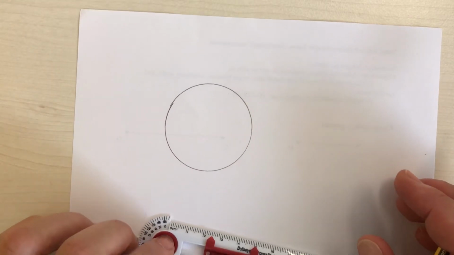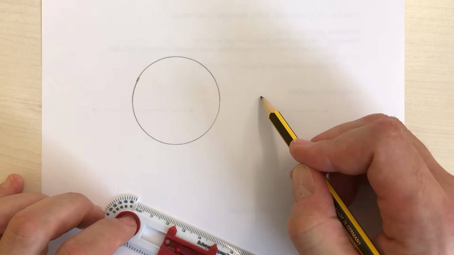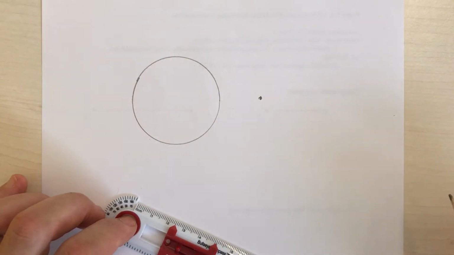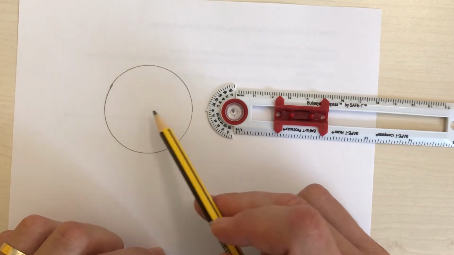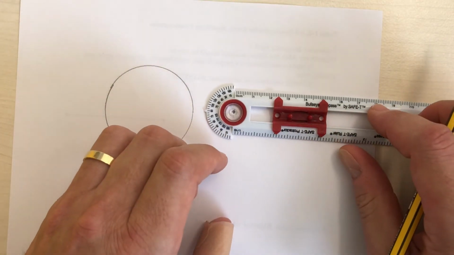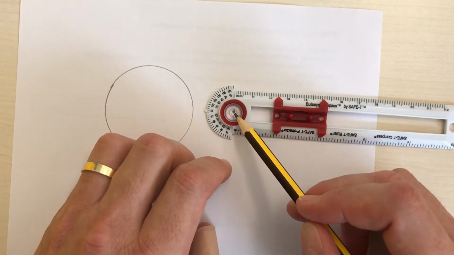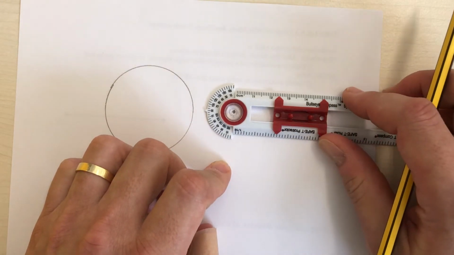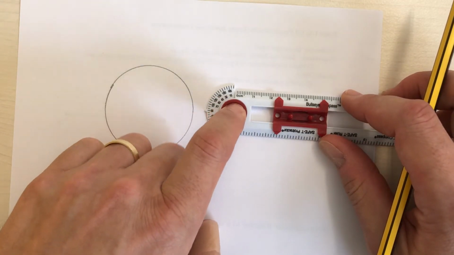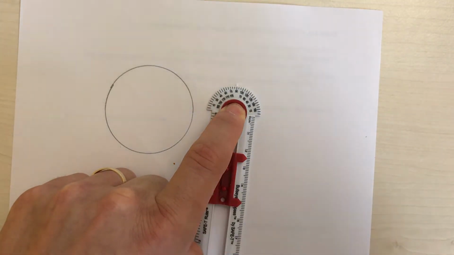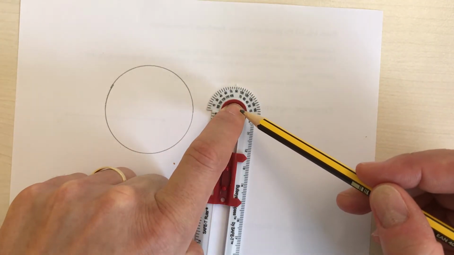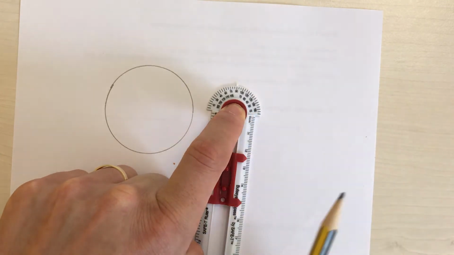Now, one thing that I did not do, which normally I would want to do, is actually to place a point to make that my center. So you see the size of that circle. I'm going to put this as my anchor, like my bullseye. I'll put the point right in the middle of that, and then I use my finger to anchor this. So as I turn this around, this does not move. This stays where it is at the center.